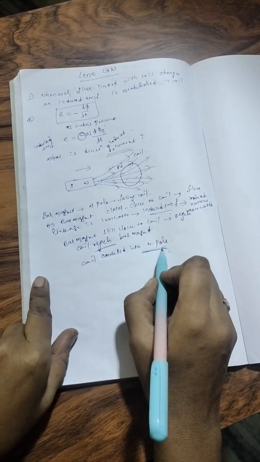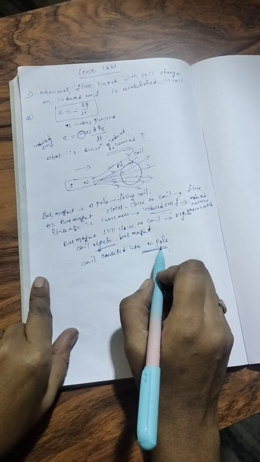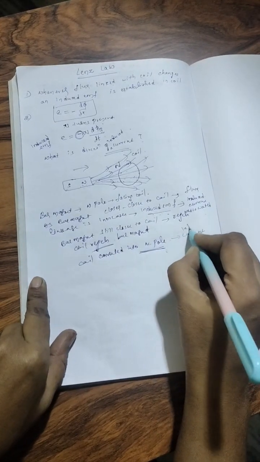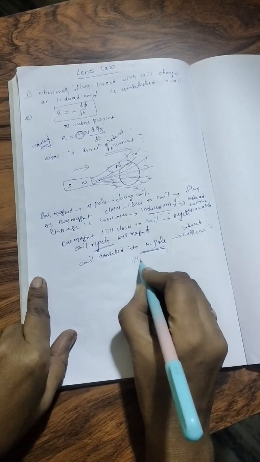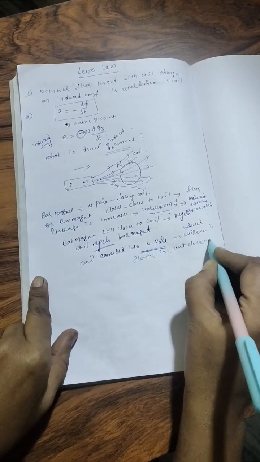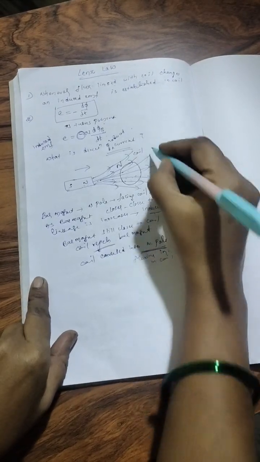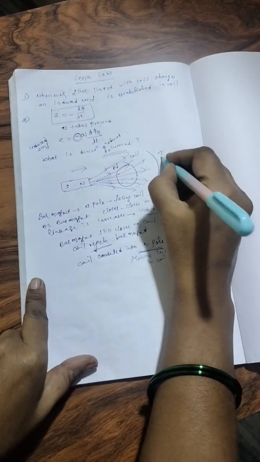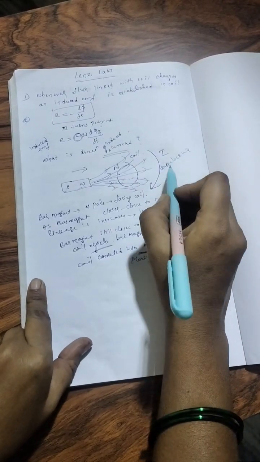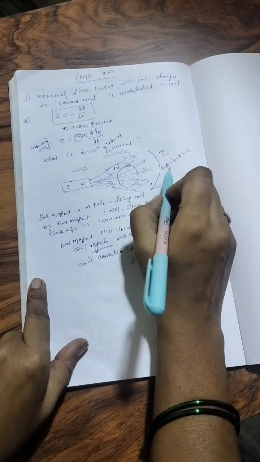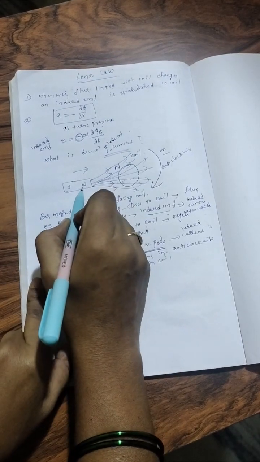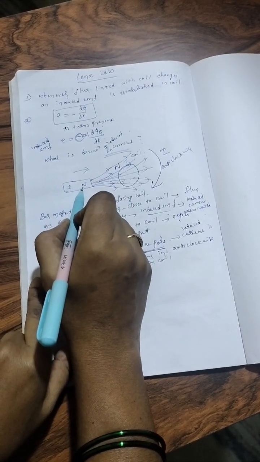In my starting videos we discussed that when a coil converts into a north pole, the induced current is flowing in the anti-clockwise direction in the coil. So if current flows in the anti-clockwise direction, the coil turns into a north pole and the north pole of the coil starts repelling the north pole of the bar magnet.